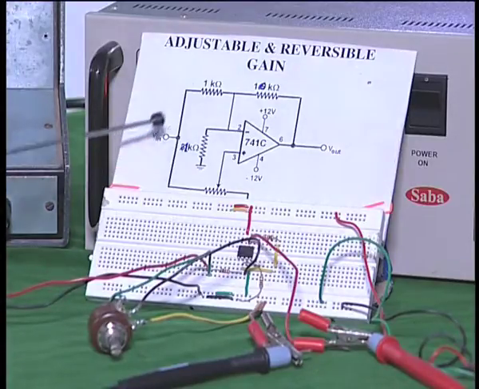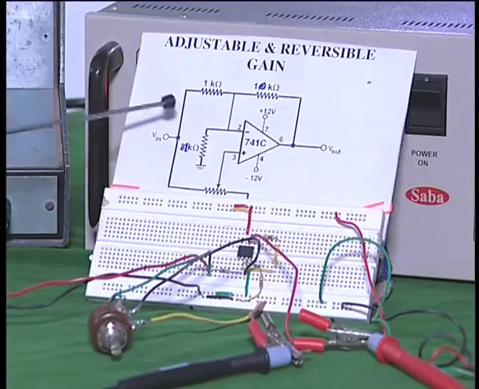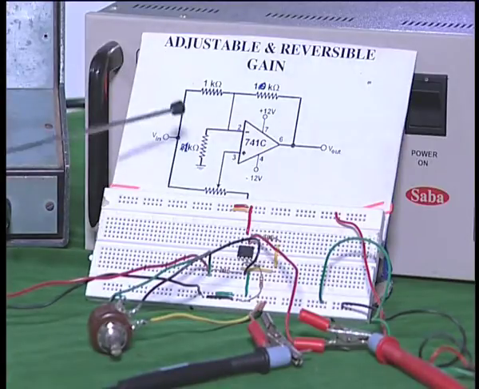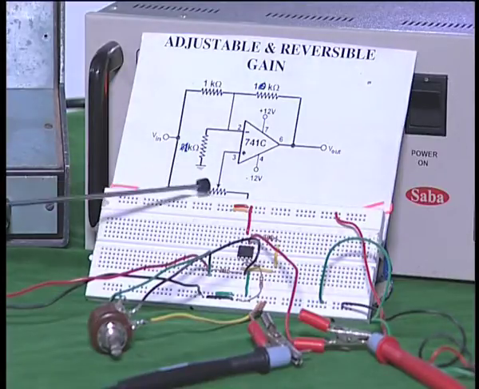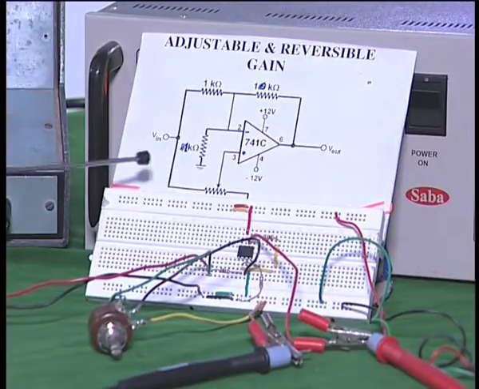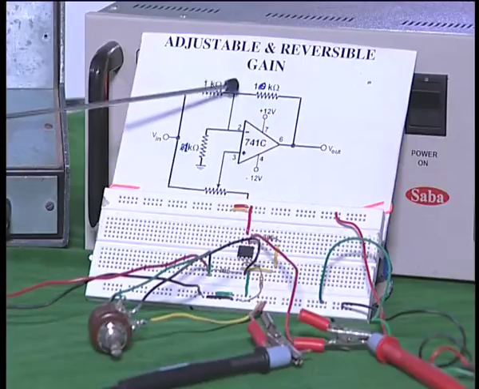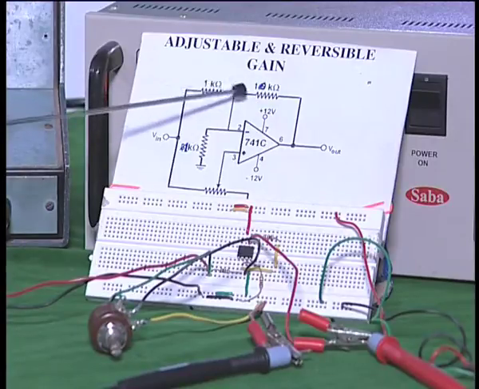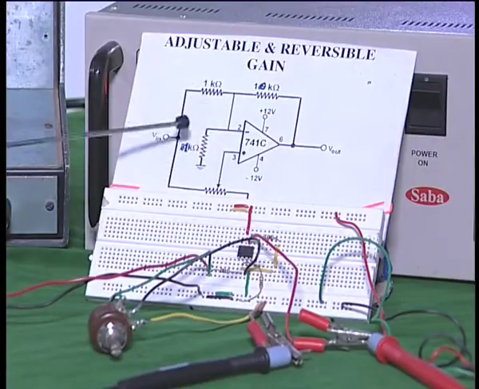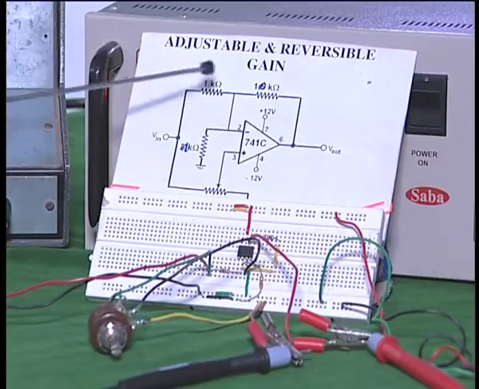So, it is a very simple configuration with only 4 resistors, 3 of them fixed resistors and 1 a variable resistor, and by changing the value of the potentiometer I am able to vary the gain of the amplifier from plus 10 to minus 10. I have used here n to be 10. If you want to change the gain to some other number, you can very easily do that.